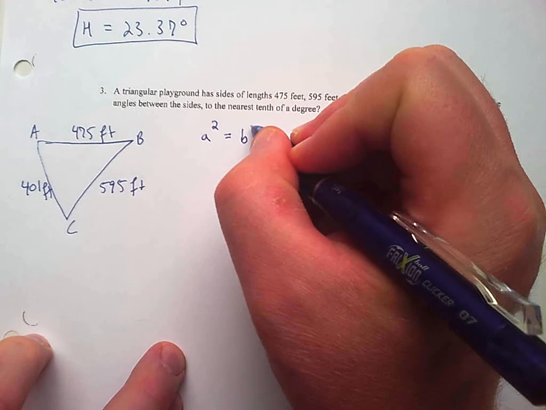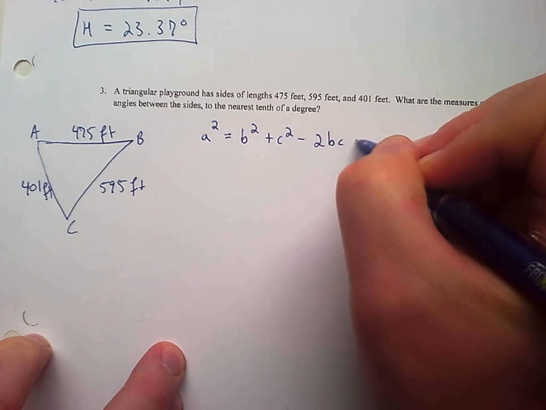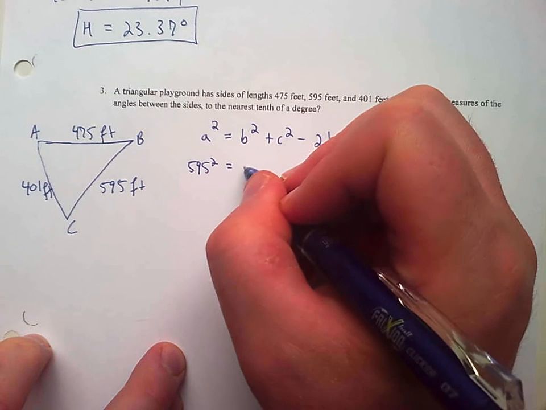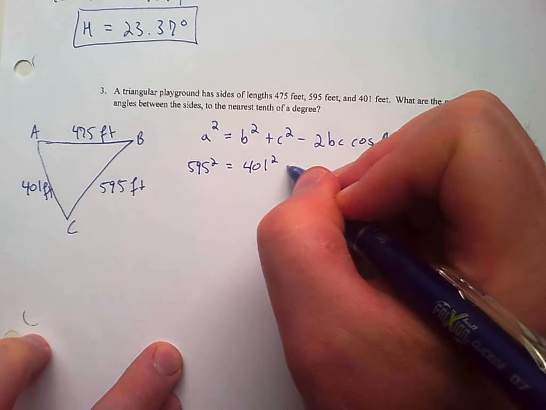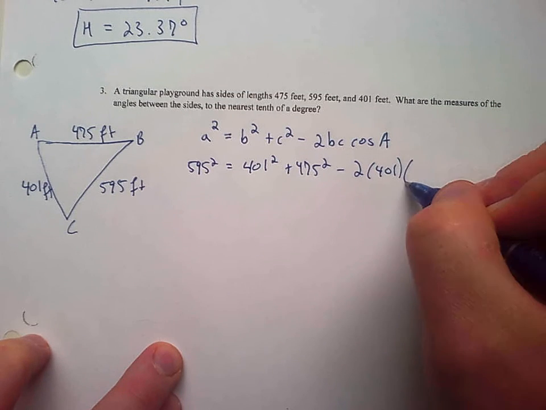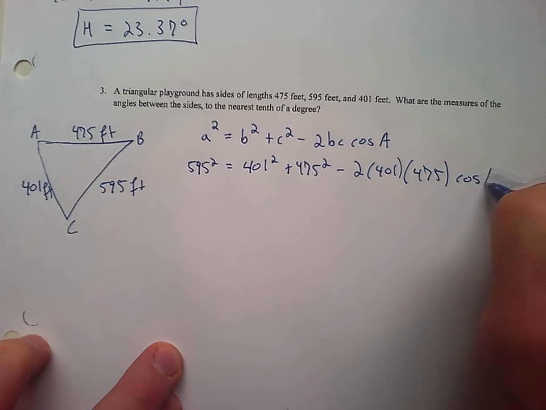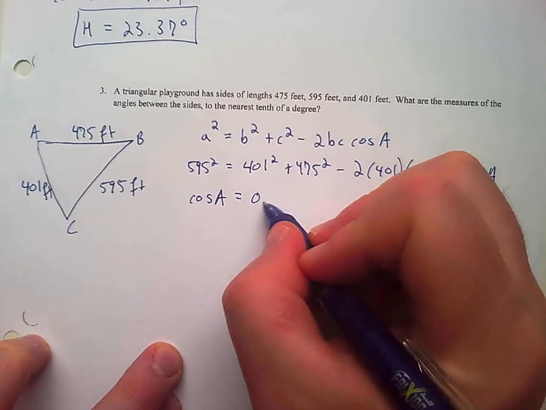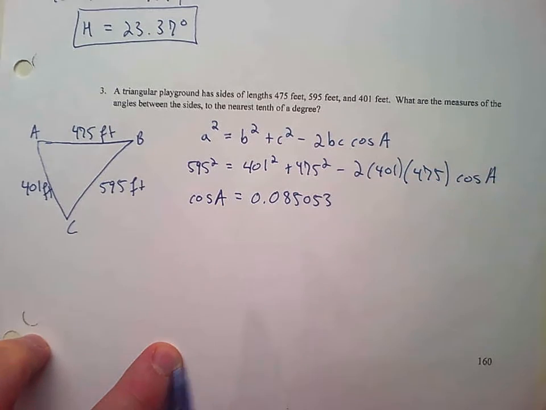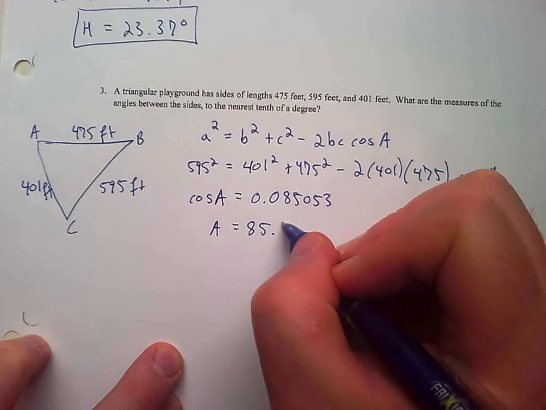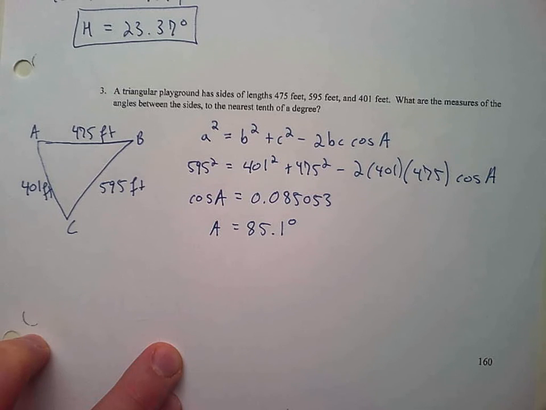A squared is equal to B squared plus C squared minus 2BC cosine of A, which means that this is 595 squared is equal to 401 squared plus 475 squared minus 2 times 401 times 475 times the cosine of A. If you solve for the cosine of A, this comes out to about 0.085053, which means that A is equal to about 85.1 degrees by taking the inverse cosine of both sides.